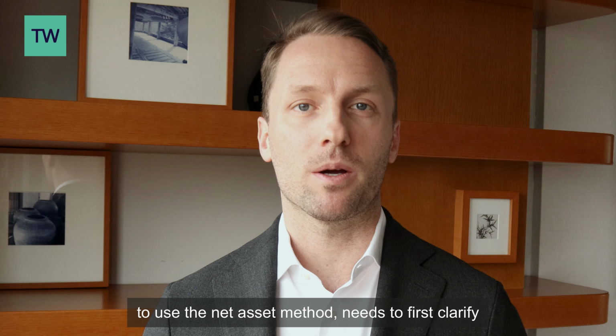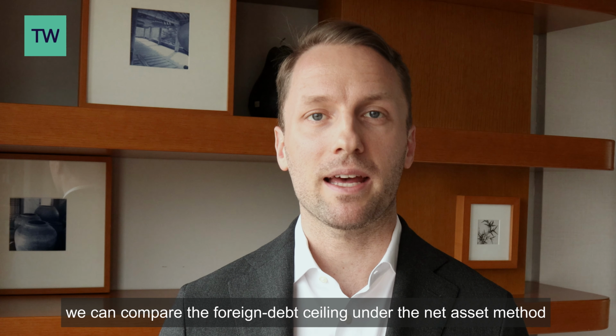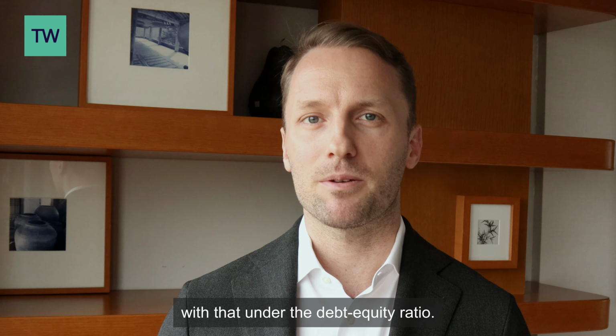According to the net asset method, an FIE may, put simply, be allowed to incur foreign debt in an amount of up to 2.5 times its net assets, as shown in the financial statements of the previous fiscal year. To understand the difference this may make, we can compare the foreign debt ceiling under the net asset method with that under the debt equity ratio.